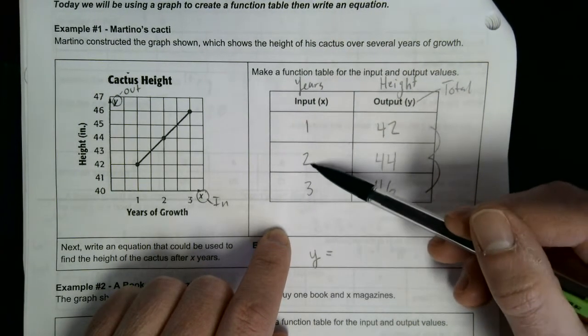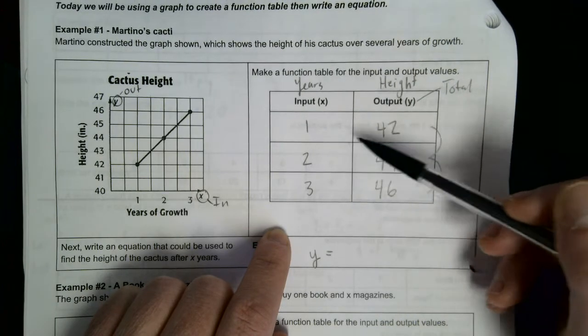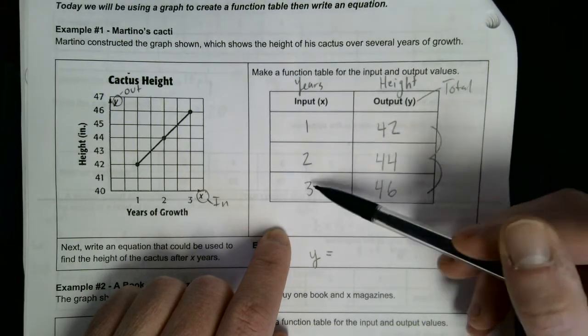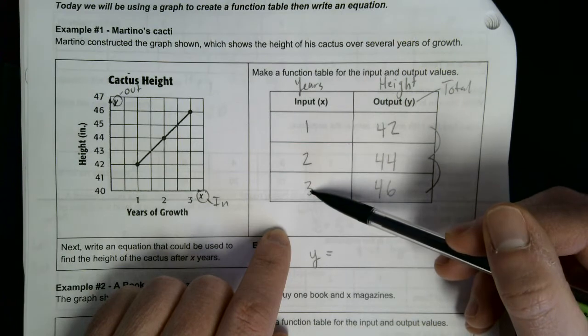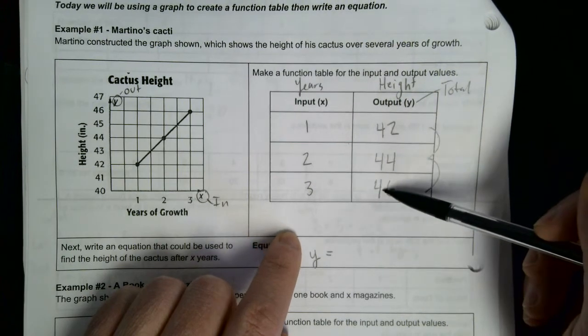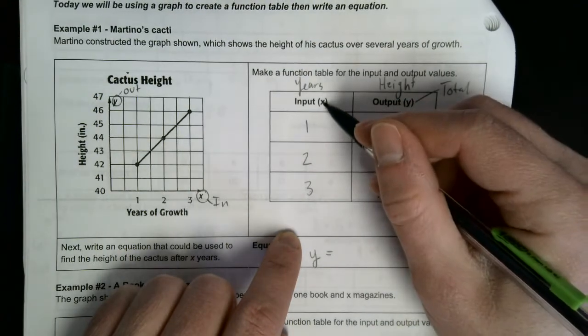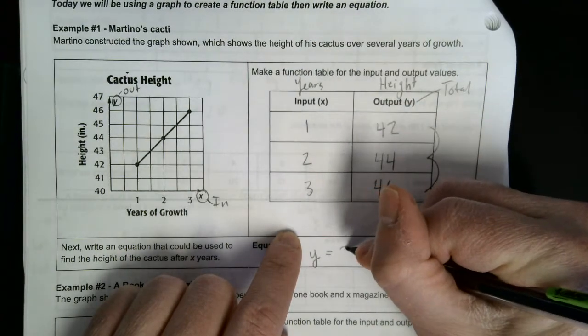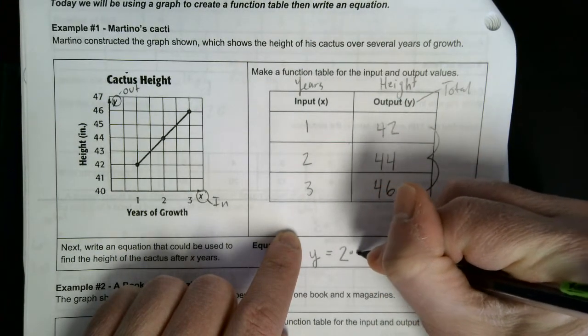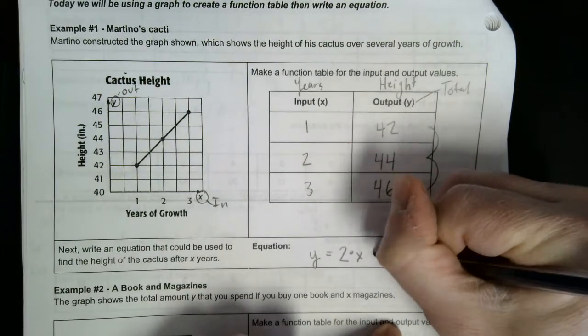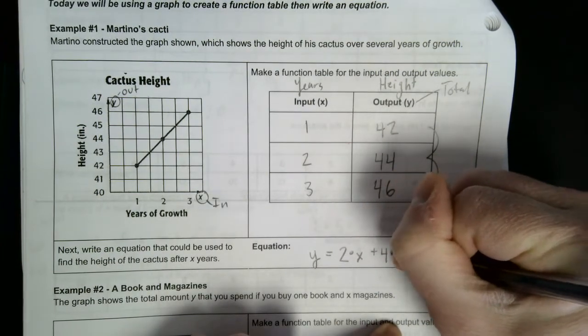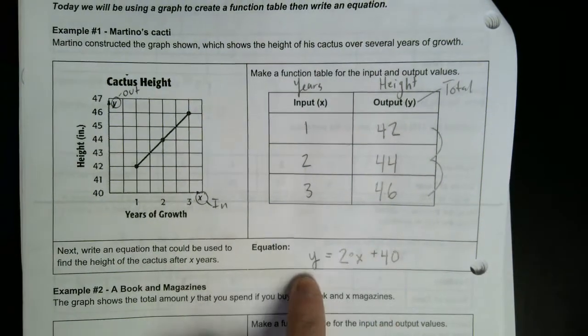Let's see if that works. 2 times 2 is 4, plus 40 is 44. 2 times 3 is 6, plus 40 is 46. So it appears to be, if we multiply the number of years by 2, so 2 times x, and then we add 40, that would give us the total, or the height.